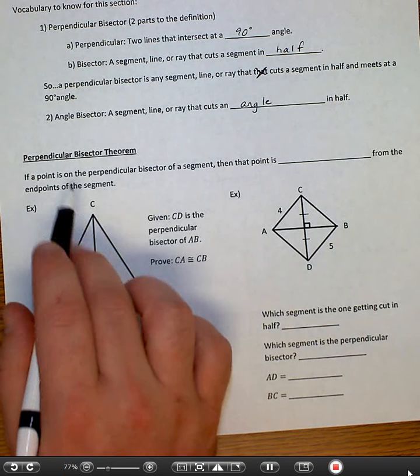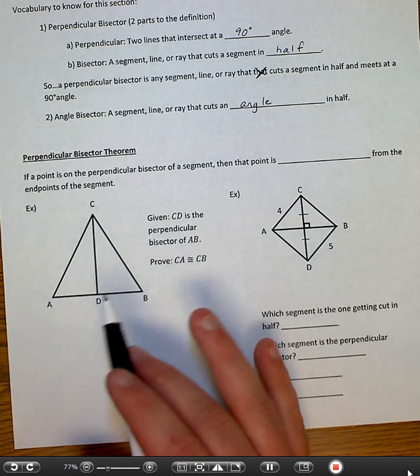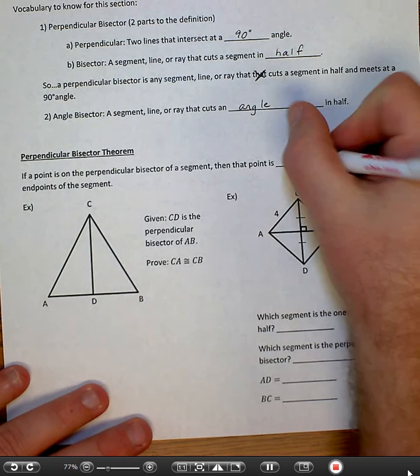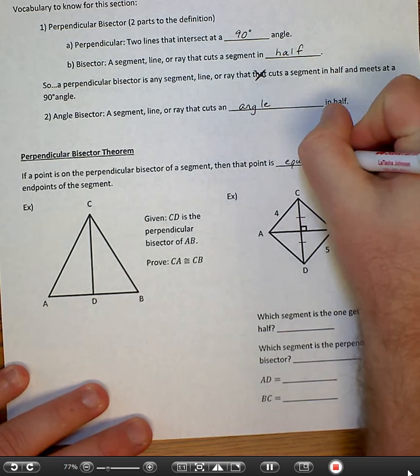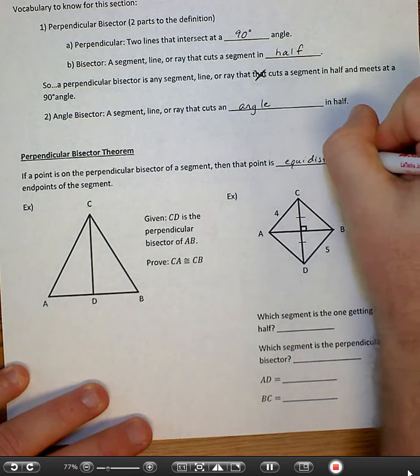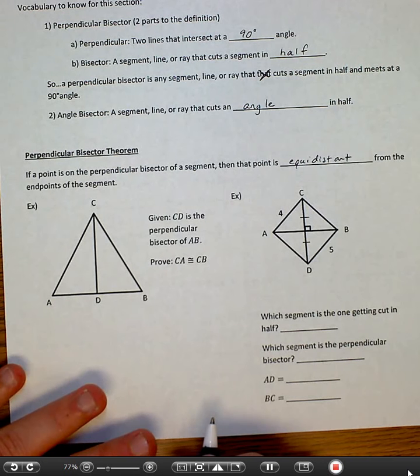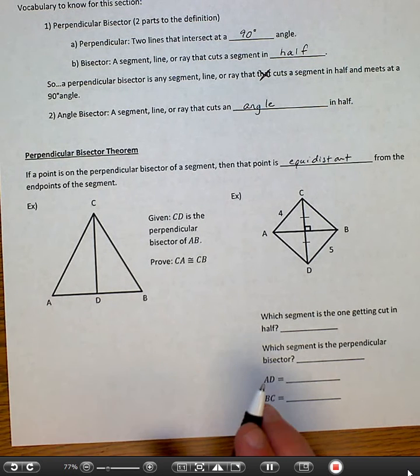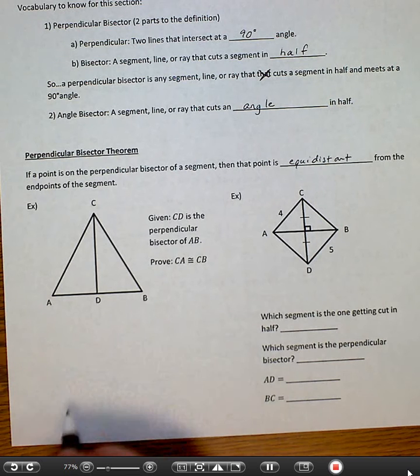The perpendicular bisector theorem says if a point is on the perpendicular bisector of a segment, then that point is equidistant from the endpoints of the segment. Now that is a little confusing if you look at the words, so I'm going to break it down and we're going to do a proof to show that this actually works.